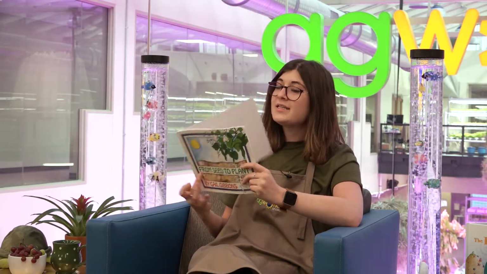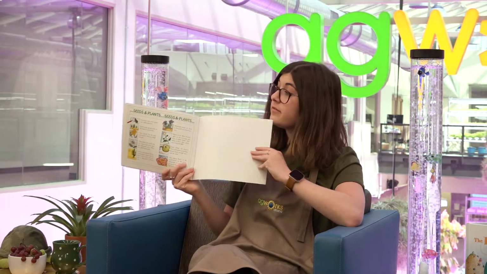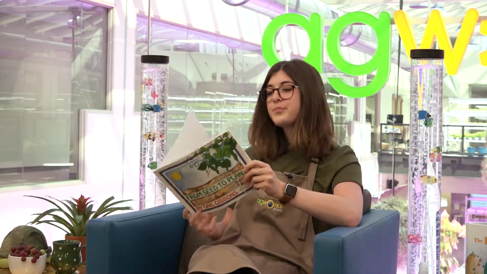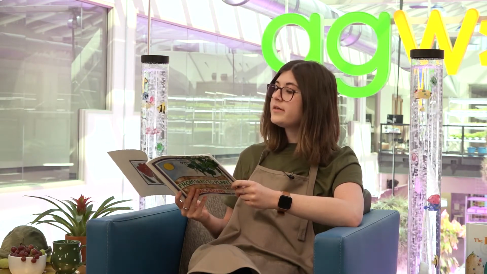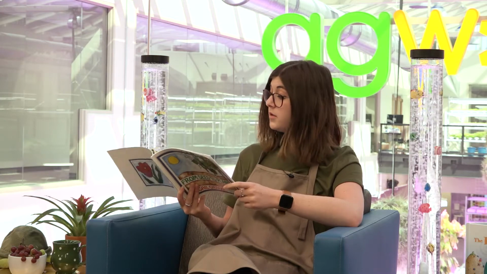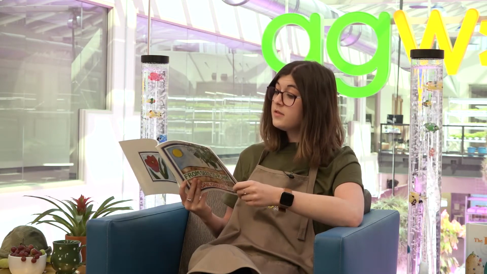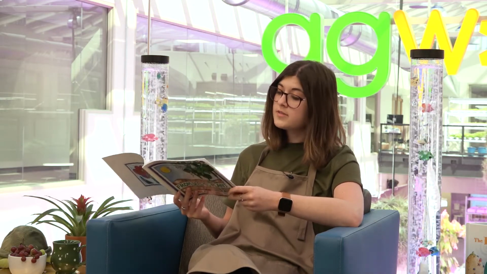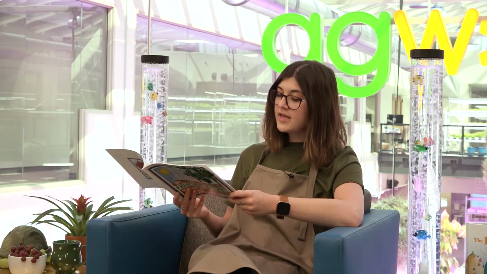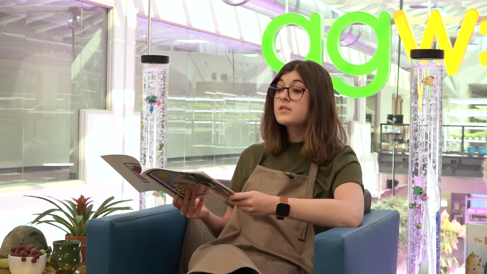Now, there's one other special thing about Gail Gibbons' books, and it's that she usually includes some fun facts. So I'm going to read you a few. Scientists who study plants are called botanists. Did you know that some seeds sprout only in the heat of fire? Another fun fact, some plants live for only one season, and they're called annuals. Now, other plants die at the end of a season but grow back the following year. They're called perennials.